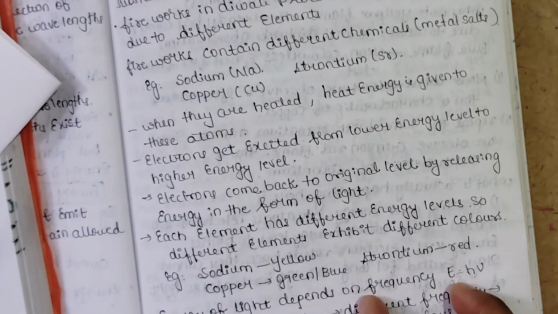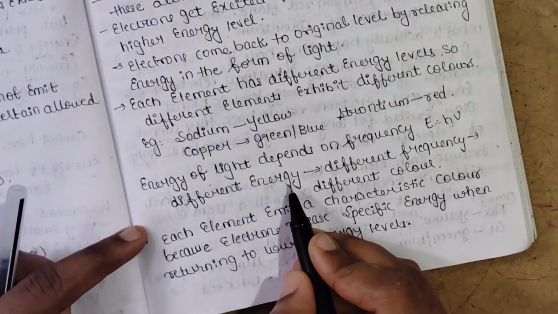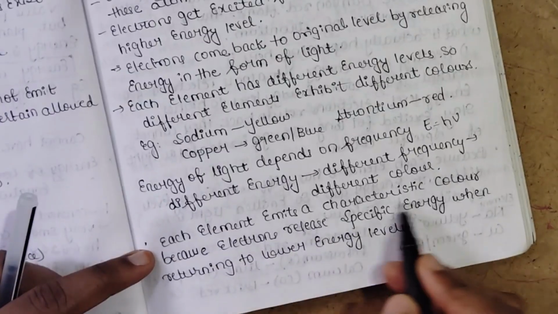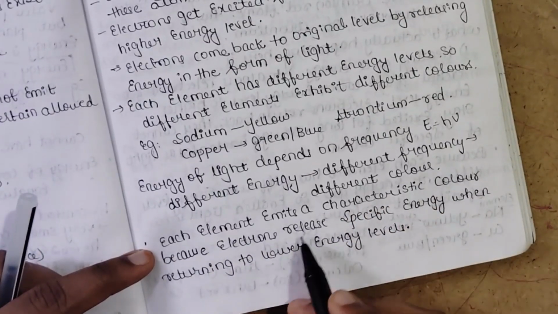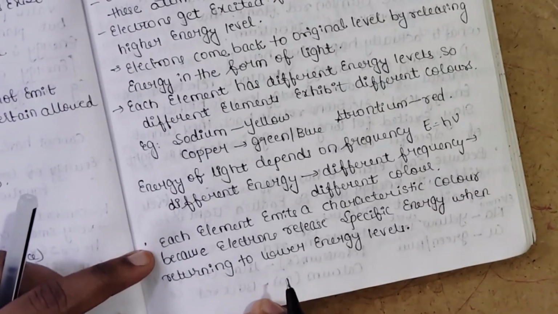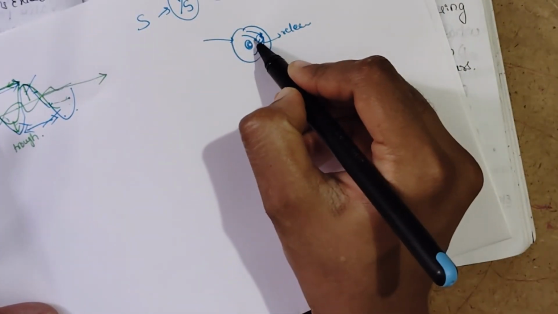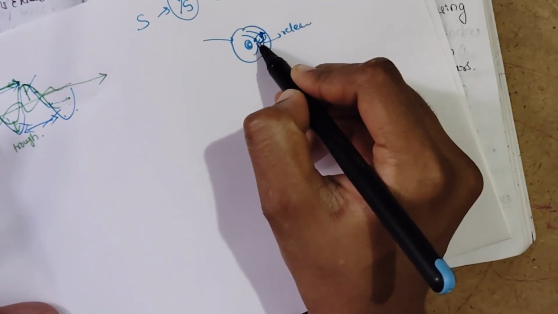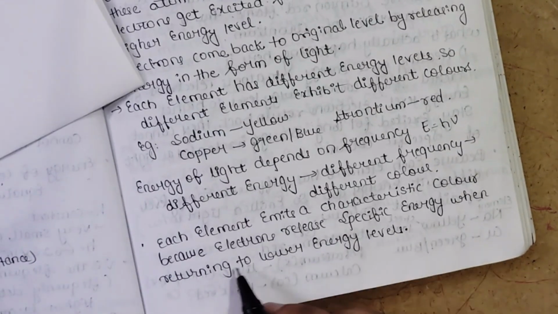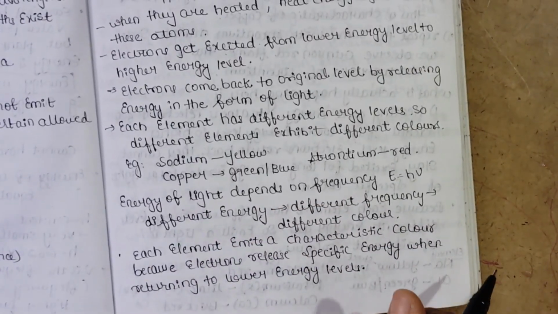Energy of the light depends on the frequency. We know that E equals h nu. Different energy means different frequency, so we get different colors. Each element emits a characteristic color because electrons release specific energy when returning to the lower energy levels, from the excited state to the ground state. This is the ground state. When they come to the lower energy, they release the light energy.